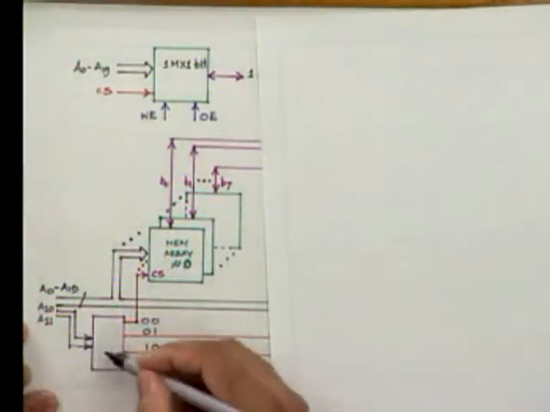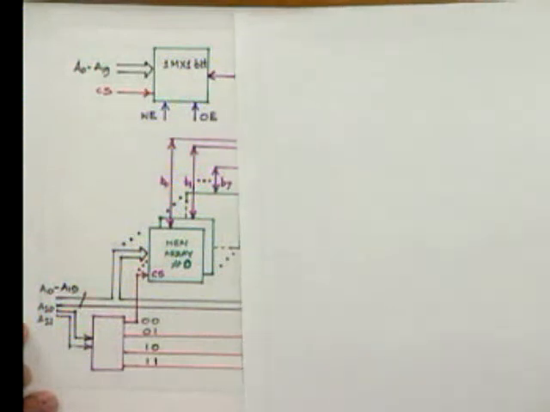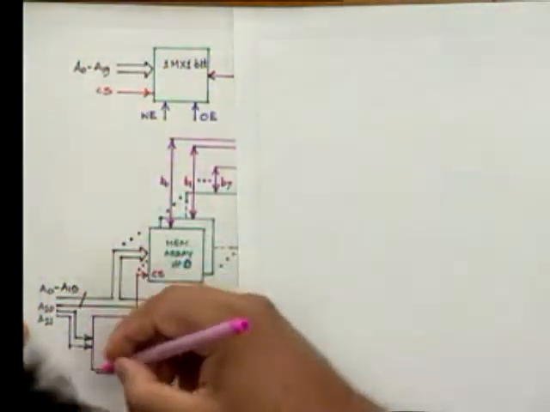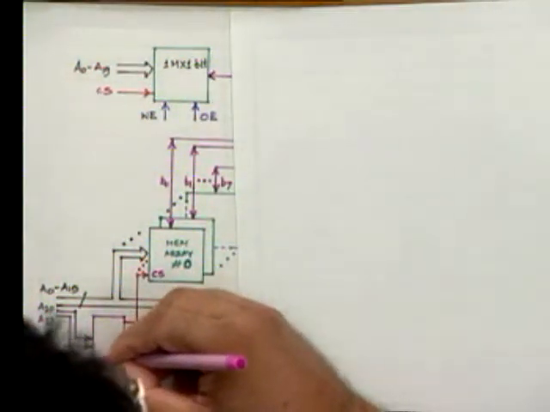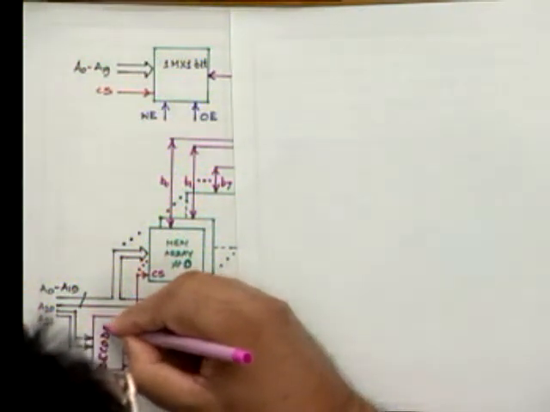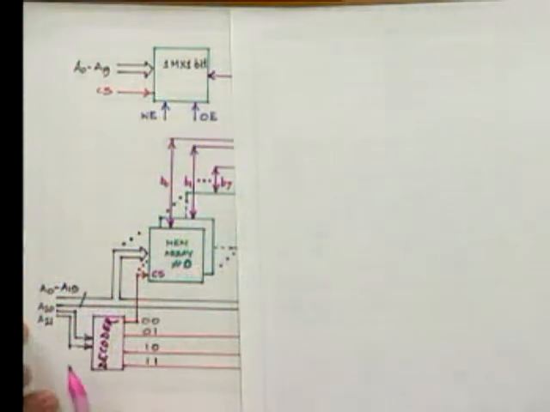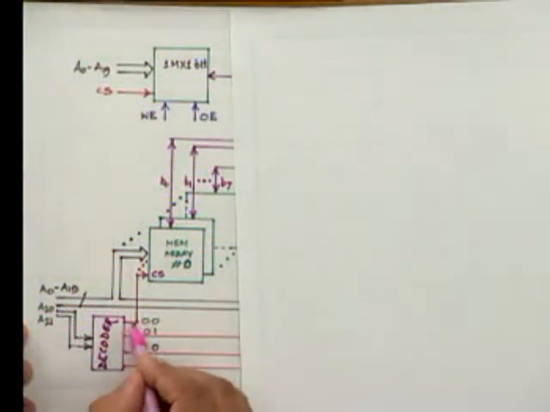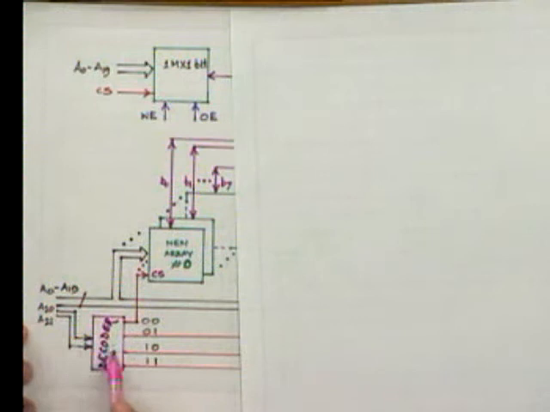we put into a decoder. This is a decoder, which means that if these two inputs are 0, 0, then this line is high. If it is 0, 1, then this line is high. If it is 1, 0, then this line is high. And if it is 1, 1, then this line is high, right?